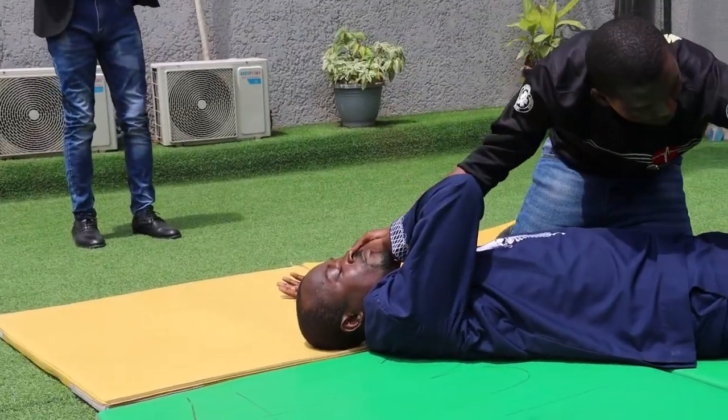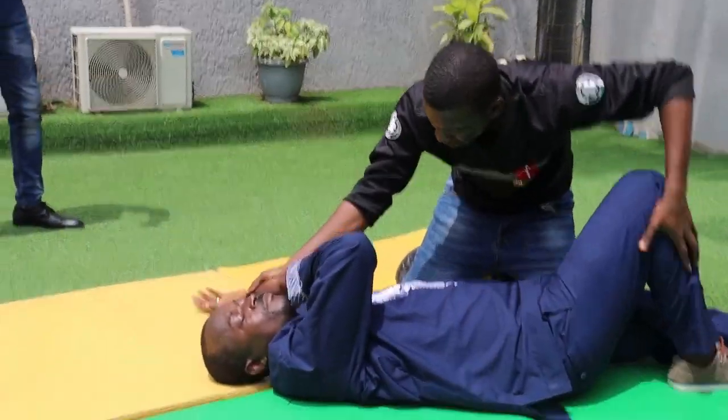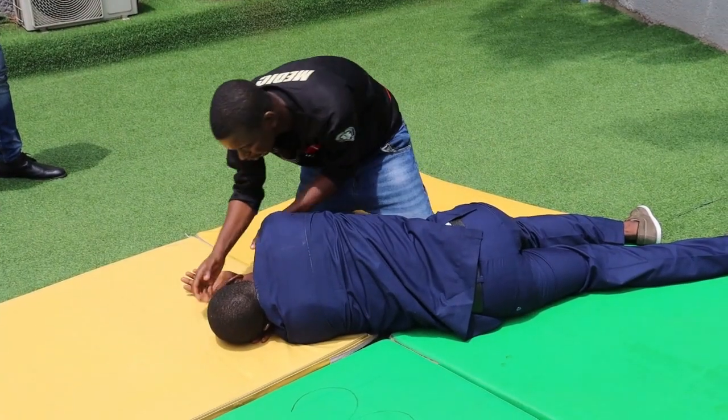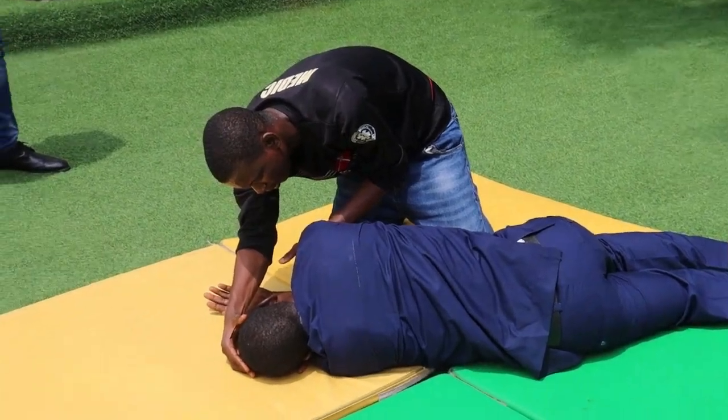Move the leg up to a level this way and then you move the casualty towards your side, and then you open the casualty's airway to enable the casualty to breathe. Check for any breath from the casualty's mouth or nose. When all these are not there, and if you know how to check for pulse and you can't get the pulse, that means the casualty is unconscious and not breathing. And CPR, high quality CPR, is advised at that point.